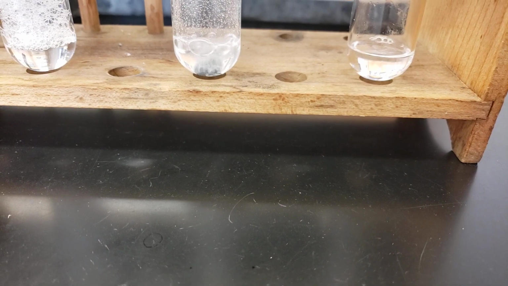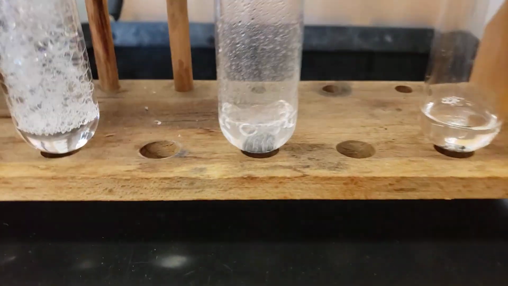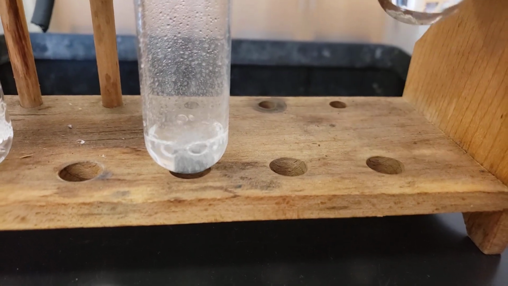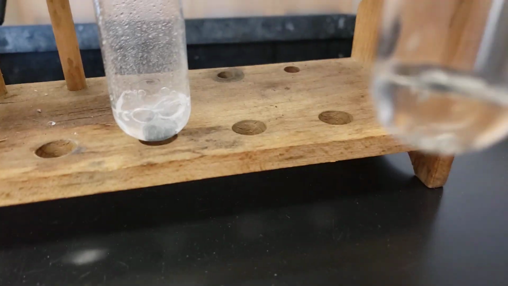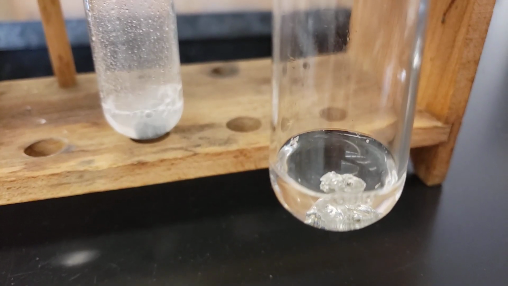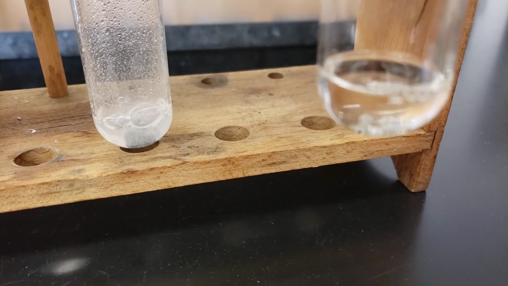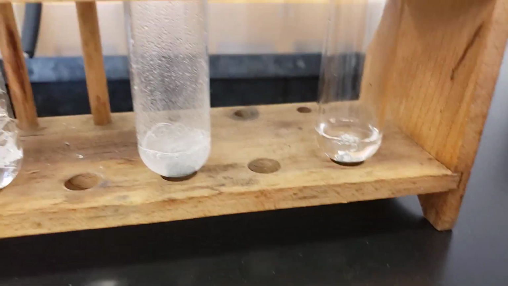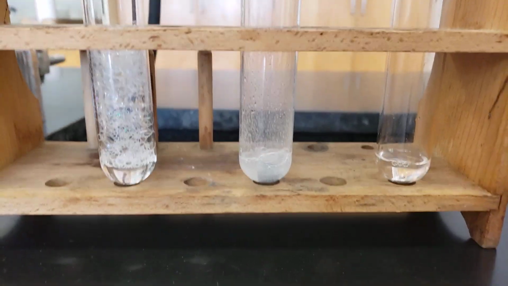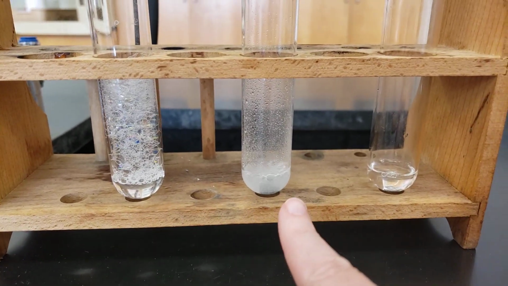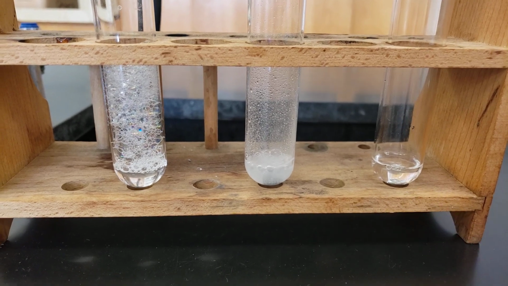Now, last but not least, we are going to take our tin and drop it in that hydrochloric acid. And much like the magnesium in our first trial, we see our tin in our hydrochloric acid is not doing much at all. It is basically just hanging out there, showing us that it is the least reactive. So you can once again compare the 3 reactions with magnesium, zinc, and tin.